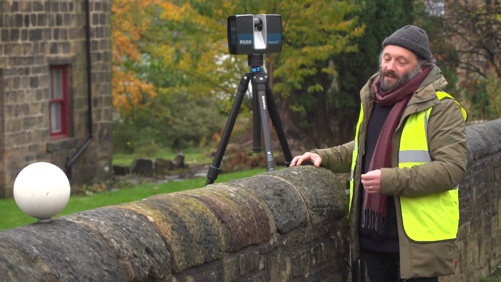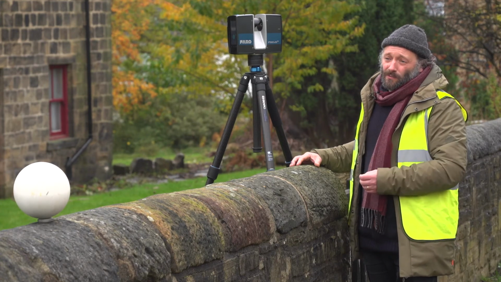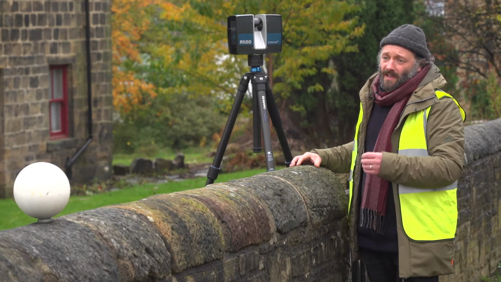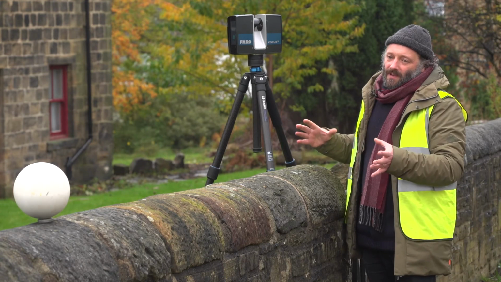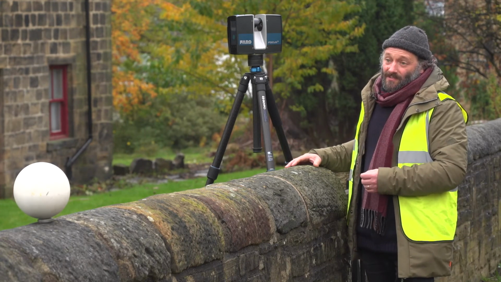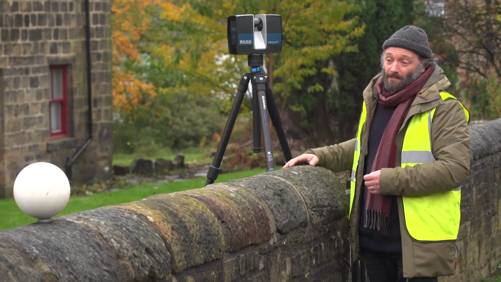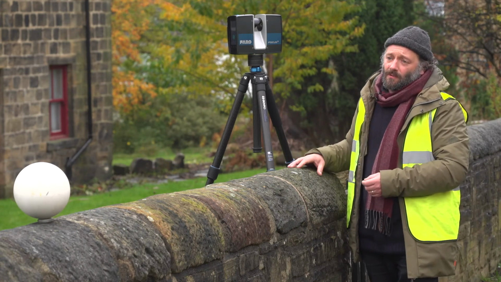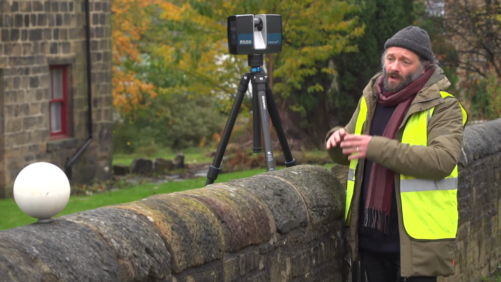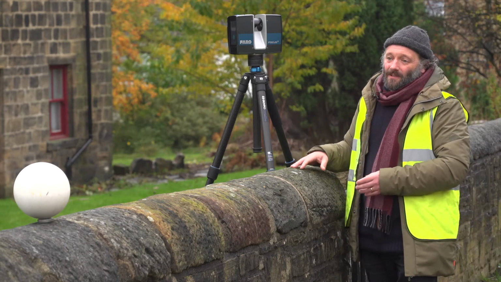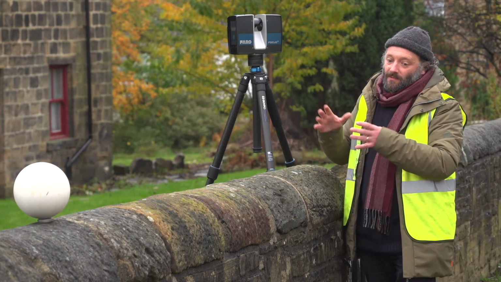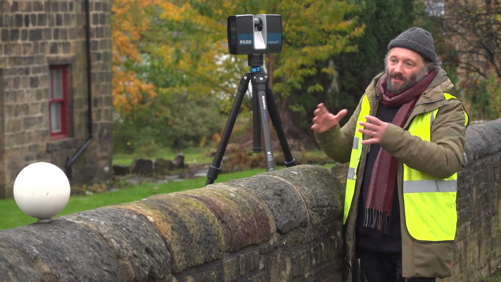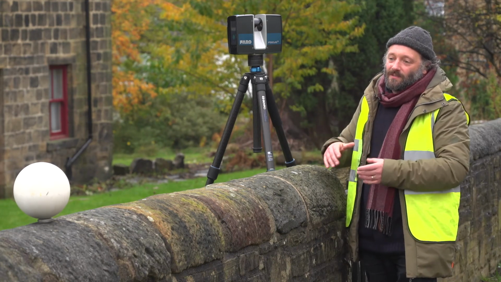But laser scanning is really a survey tool, and then you create. So the point cloud is very rarely given as an output. It's always used to create something else. So it might be to create a three-dimensional model, or it might be to create a set of drawings. It's up to the client, or we might use it, like we did at Stonehenge, to analyse the stones to see if we could see any subtle features or something like that.